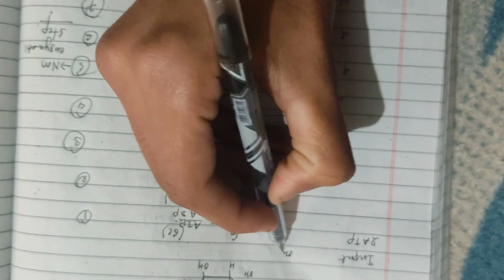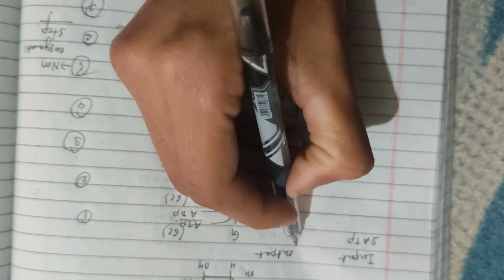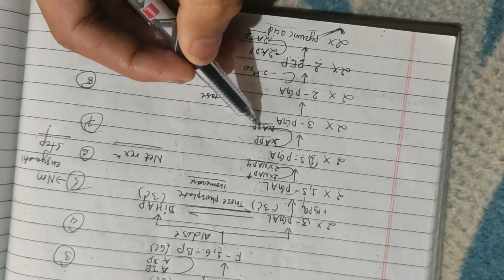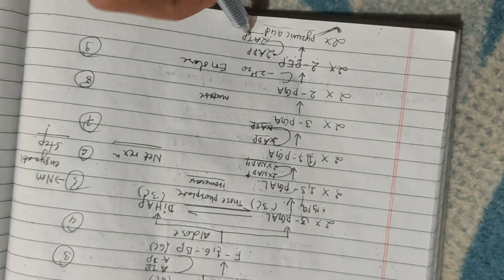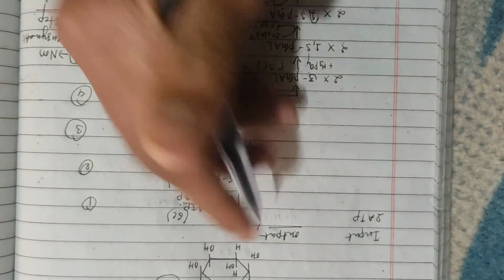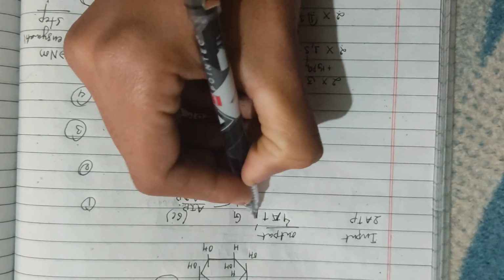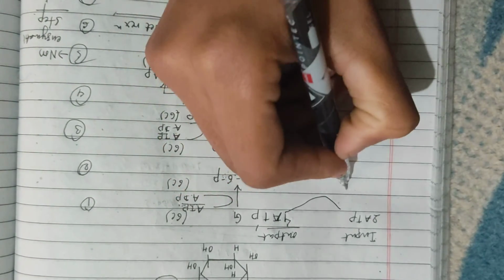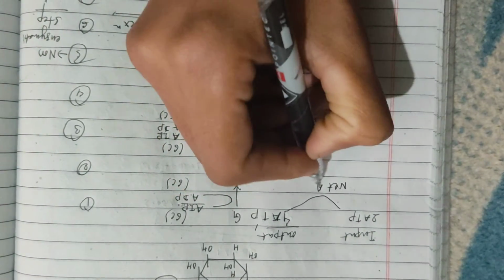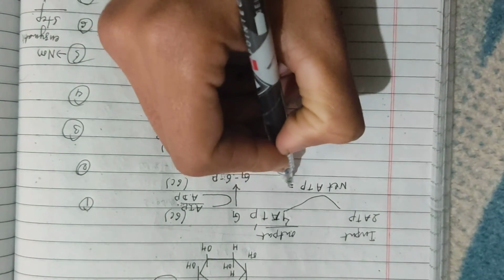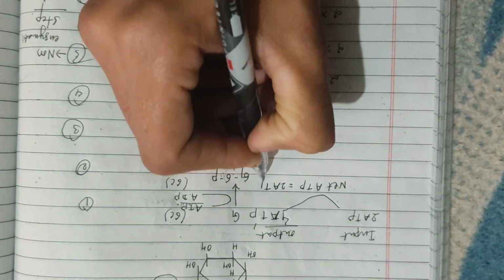The output we get is altogether 4 ATP. So the net ATP production is 2 ATP.